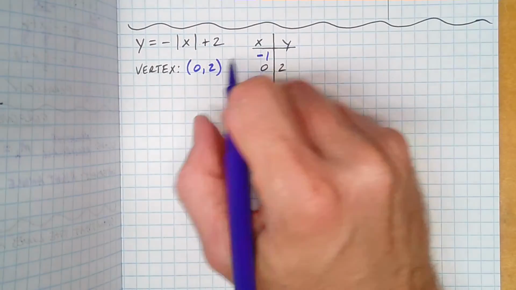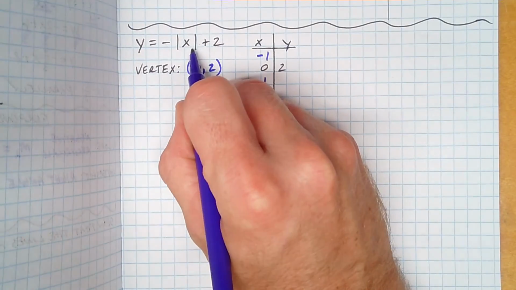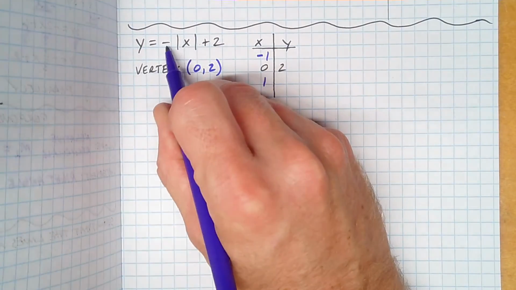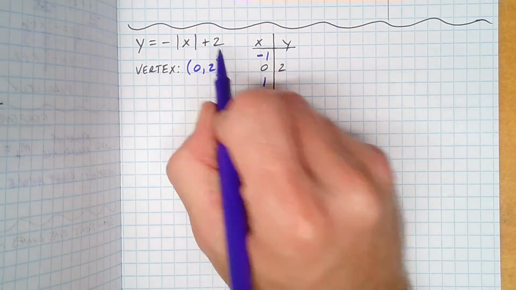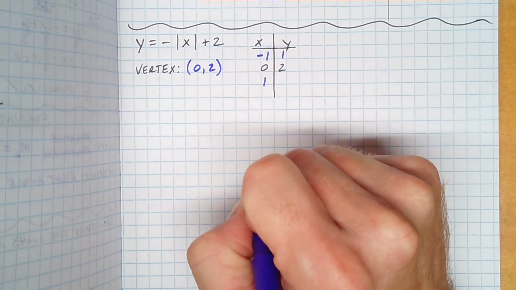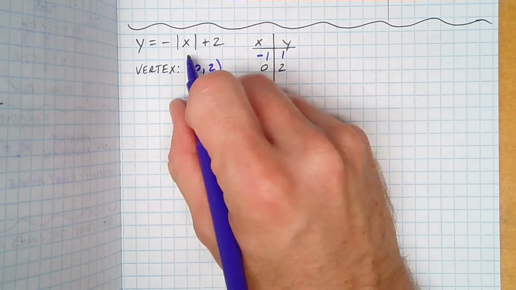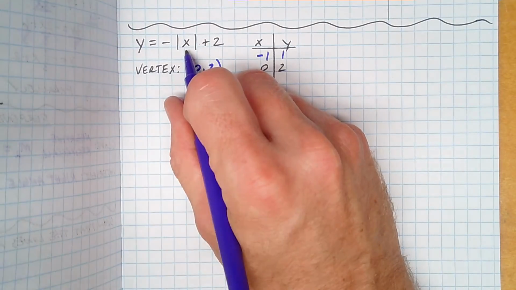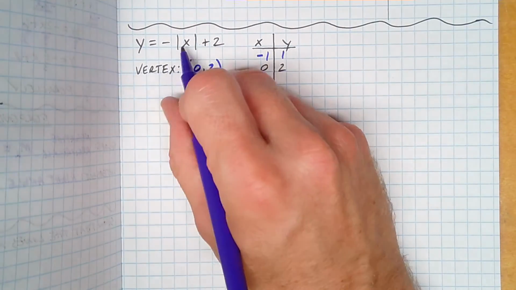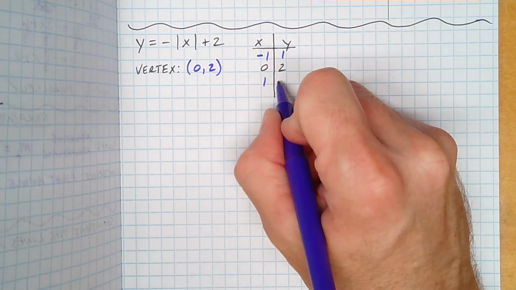Now I'm going to plug in negative 1 here, and I have absolute value of negative 1 is 1, and then this makes it negative. So I have negative 1 plus 2, and that's equal to 1. And here I have 1, absolute value of 1 is 1, make it negative. So I have negative 1 plus 2, and that's 1.